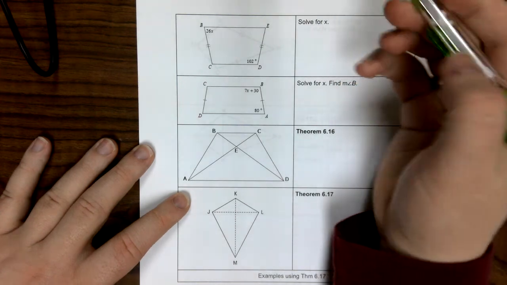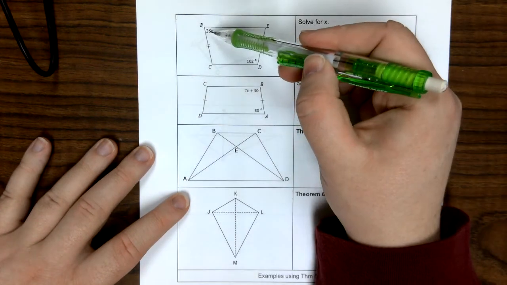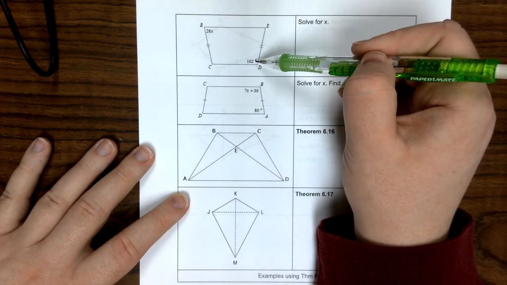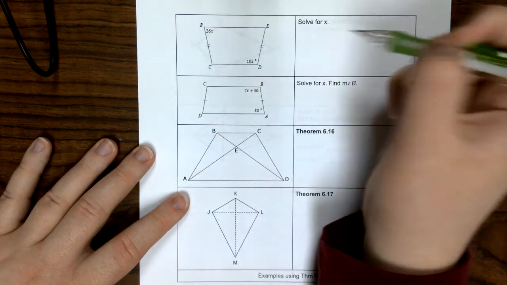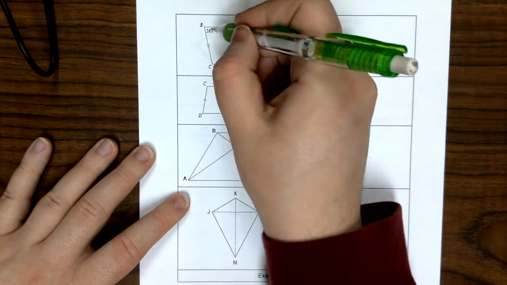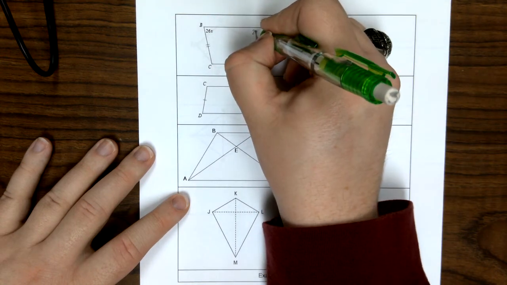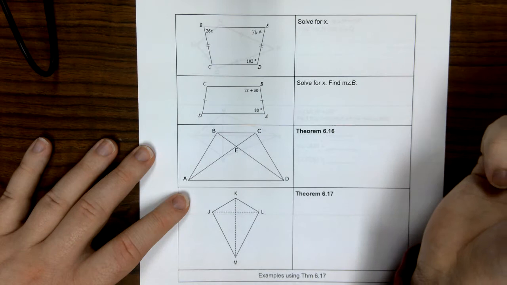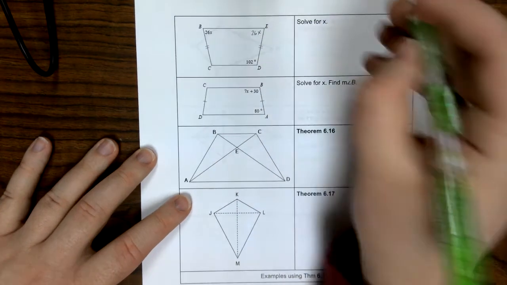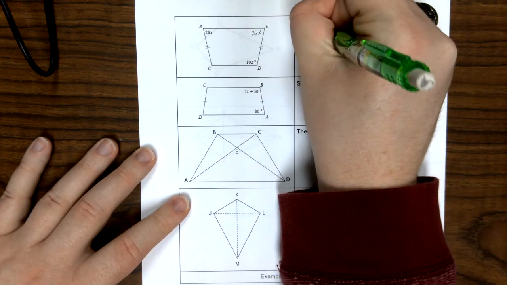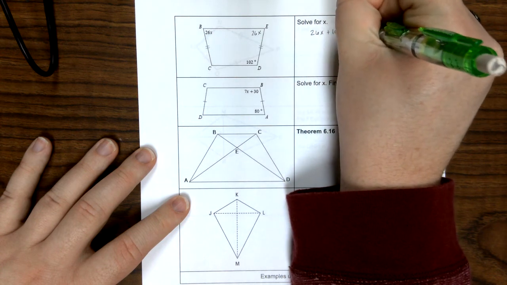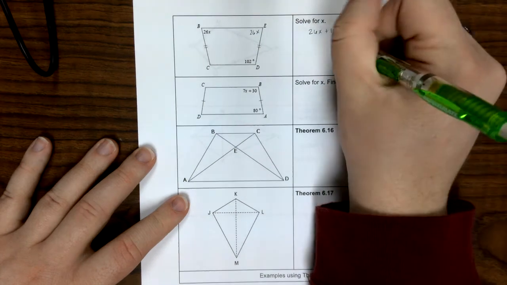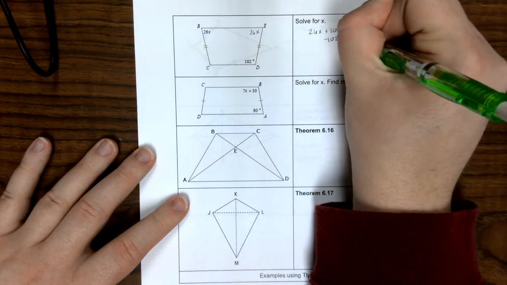So look what we've got here. We've got angle B and angle D. They're across from each other. And we know this is an isosceles trapezoid because they tell us this. So this is 26x over here. And then these are also supplementary. So we have to do 26x plus the 102 equals 180. And then we solve. So we're going to subtract the 102.